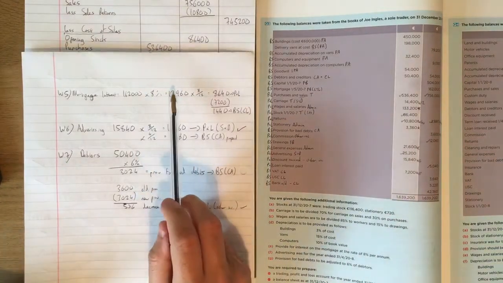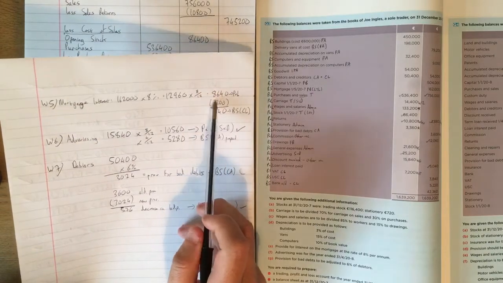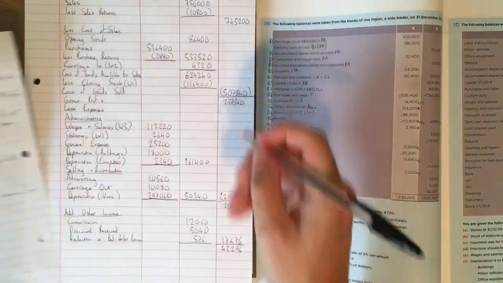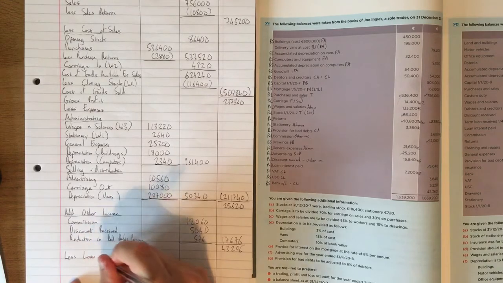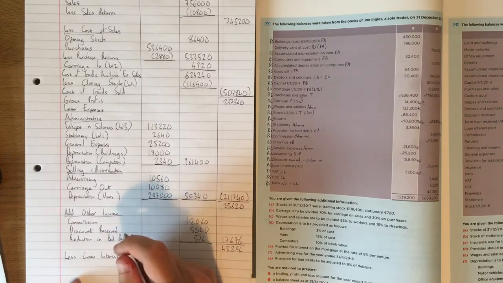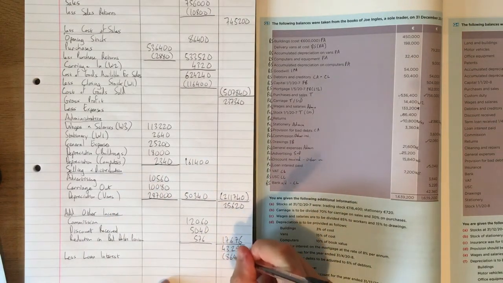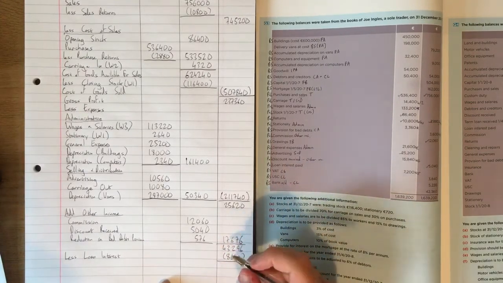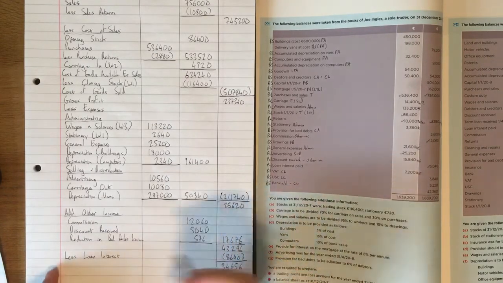If you remember, that's the one where we provided for it and then did 8/12 to get the interest for the year, and the interest for the year we said should be 8640. So less loan interest. Loan interest is 8640. And if we subtract those from each other, we have 34,656. And that is our net profit.